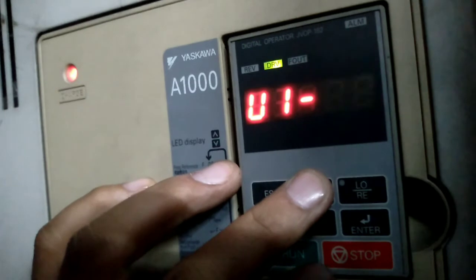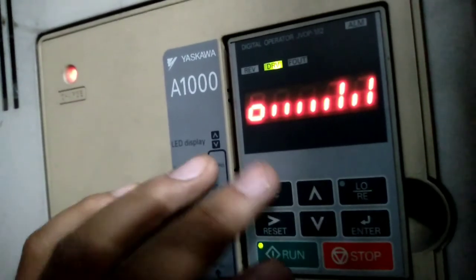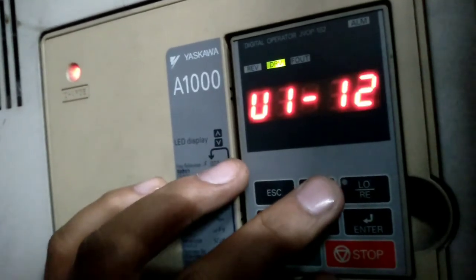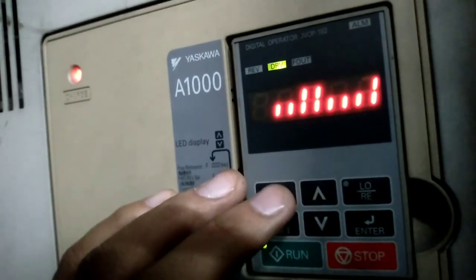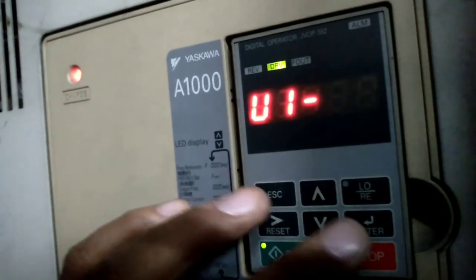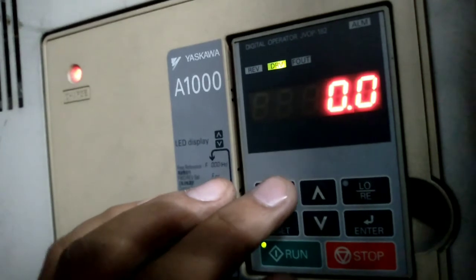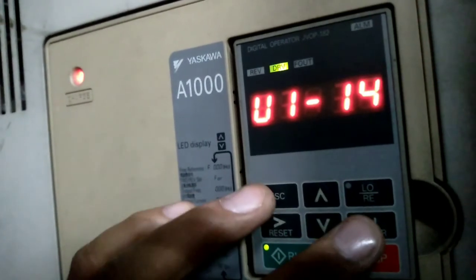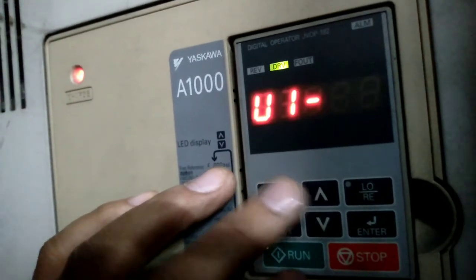So this is how you could easily monitor many important parameters in this drive, and this is very helpful when you are troubleshooting any problem. Suppose your drive is tripping on overload, and it is not frequent. You press the reset button and the drive gets started. After running for some time, it is tripping again.